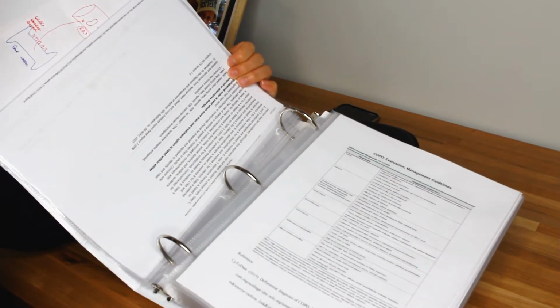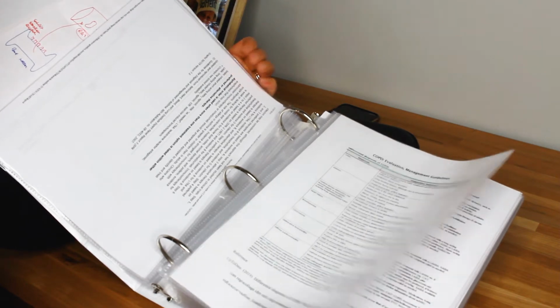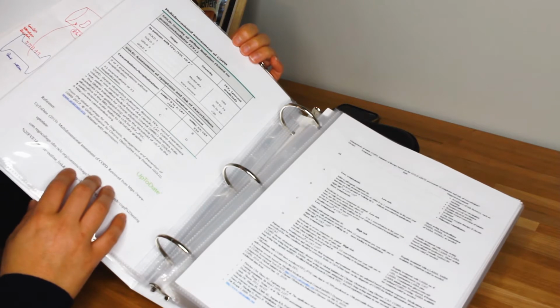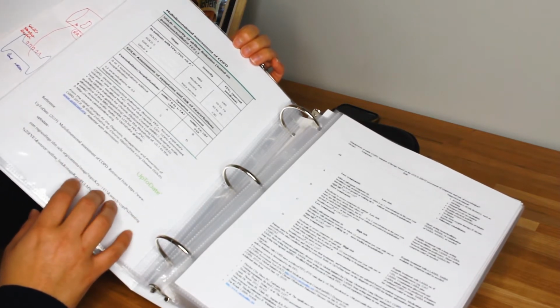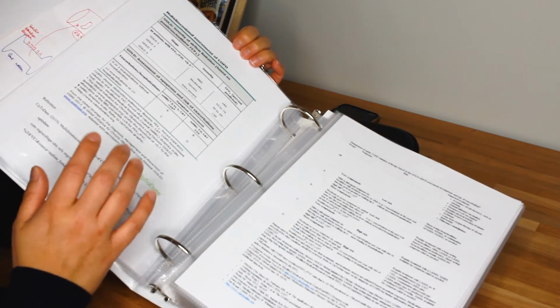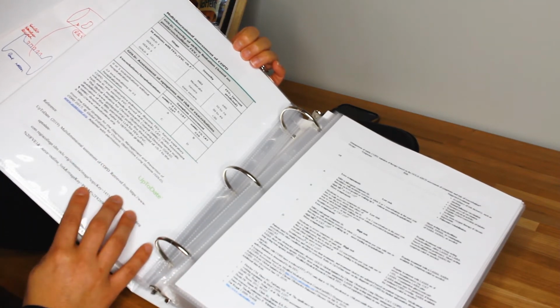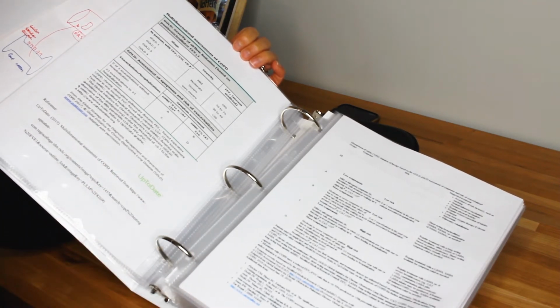This is the COPD evaluation and management guidelines that I put in as well. And the GOLD 1, GOLD 2, GOLD 3, GOLD 4, after you do the pulmonary function test, so you can assess the severity of the COPD.